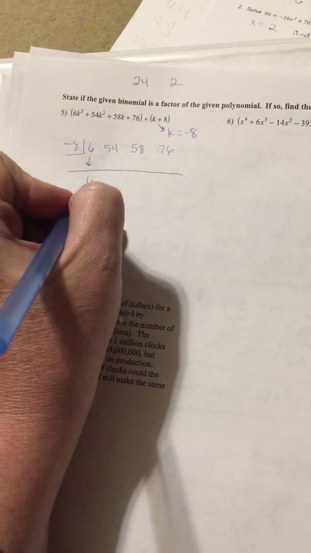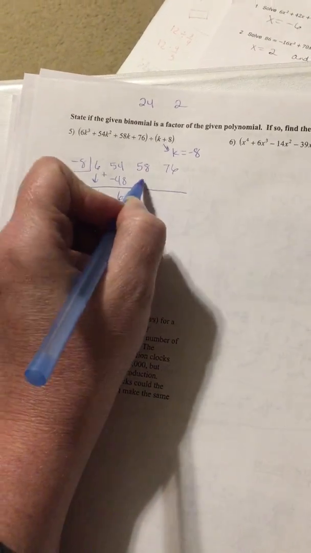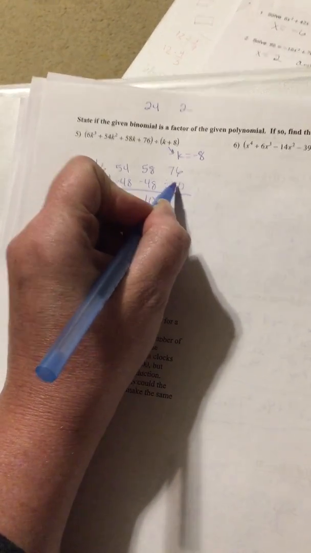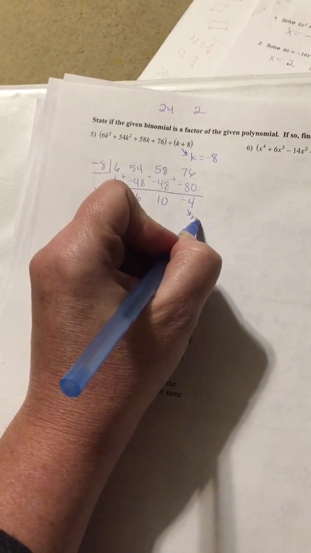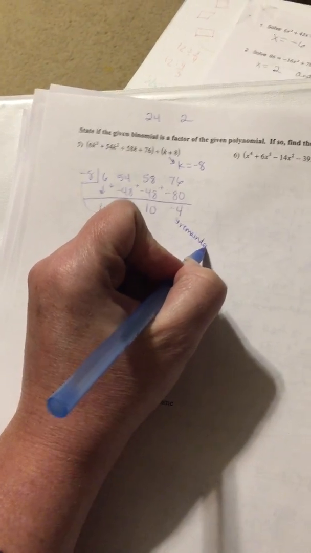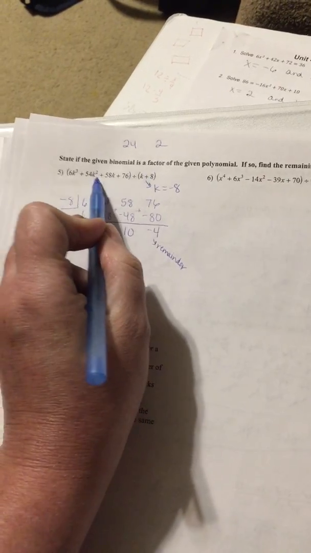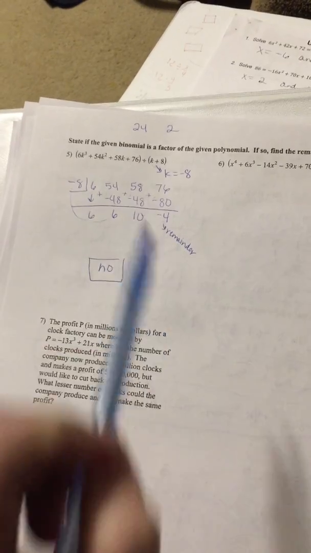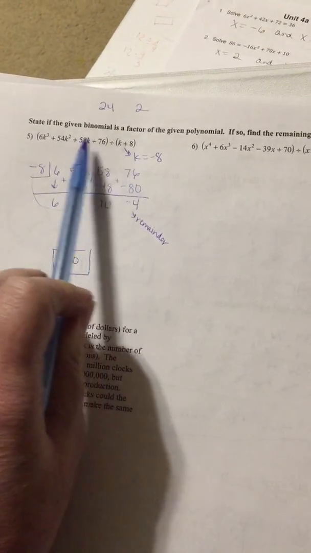And I'm going to bring down, and I'm going to multiply, and I'm going to add. And our hope is that if this is a factor, we would see a 0 at the end of this problem. But we don't. It has a remainder. So any remainder that's not a 0 means this is not a factor. This is not a factor of this polynomial, so we put no. We put no because there's a remainder there, and there's supposed to be none if it's actually a factor. So this does not divide evenly into this.